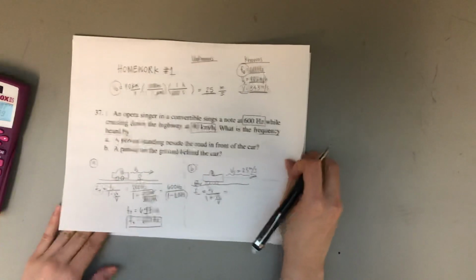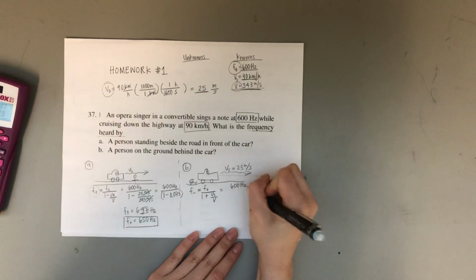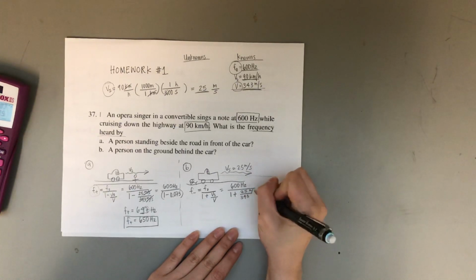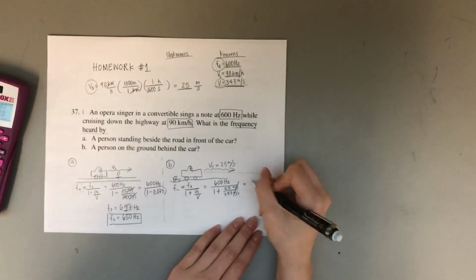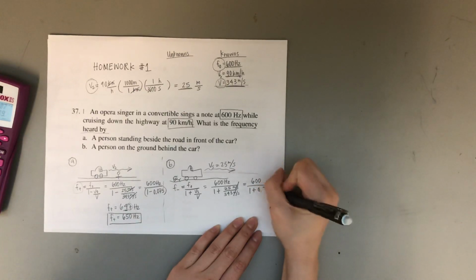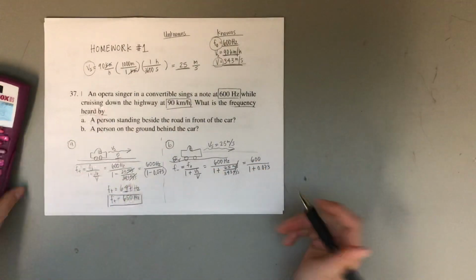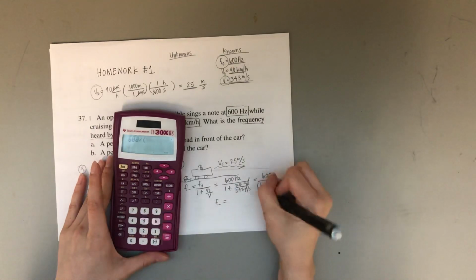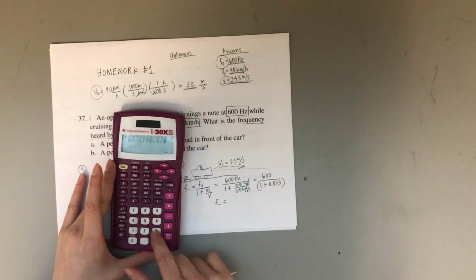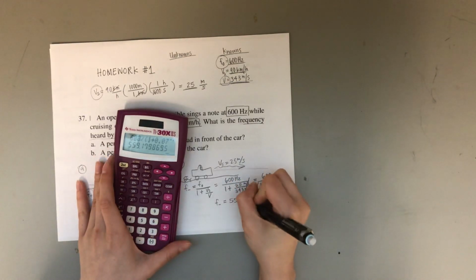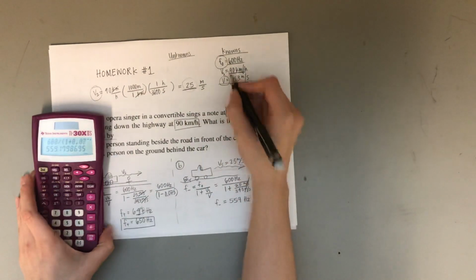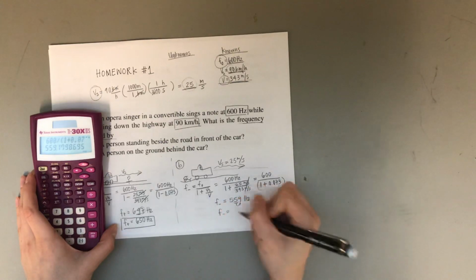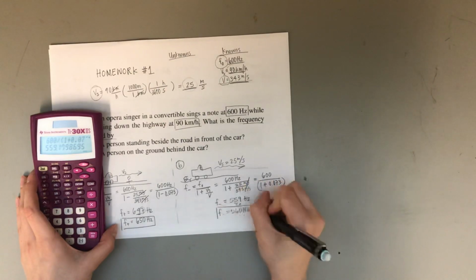So your given is 600 hertz over 1 plus 25 over 343, meters per second cross out. You will have 1 plus 0.073, and you can plug it into your calculator: 600 divided by, don't forget to add the parentheses, 1 plus 0.073, and you get 559 hertz. And again, you have two sig figs, so you look at that and you end up with 560 hertz as your answer.